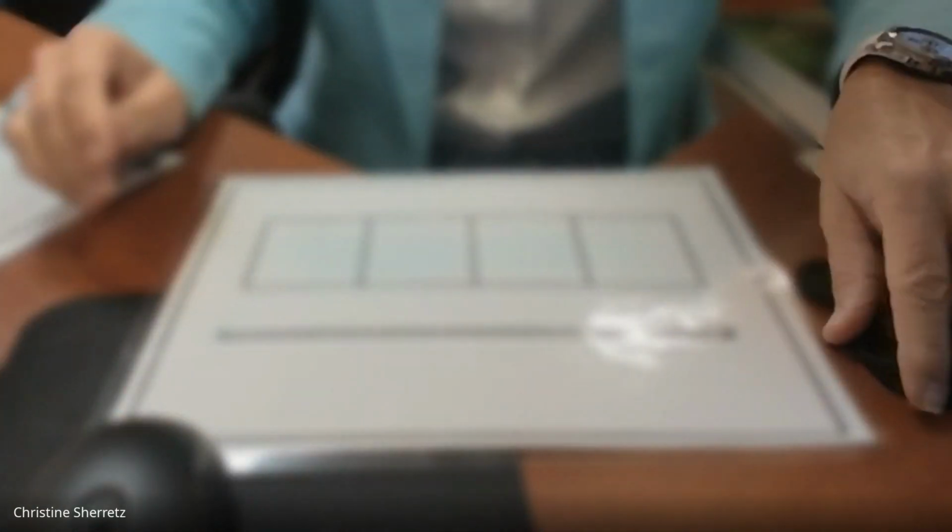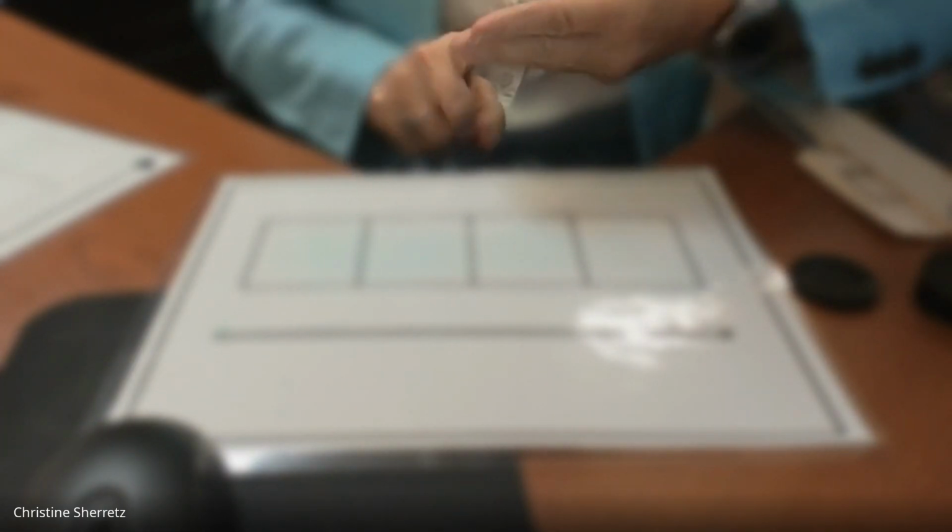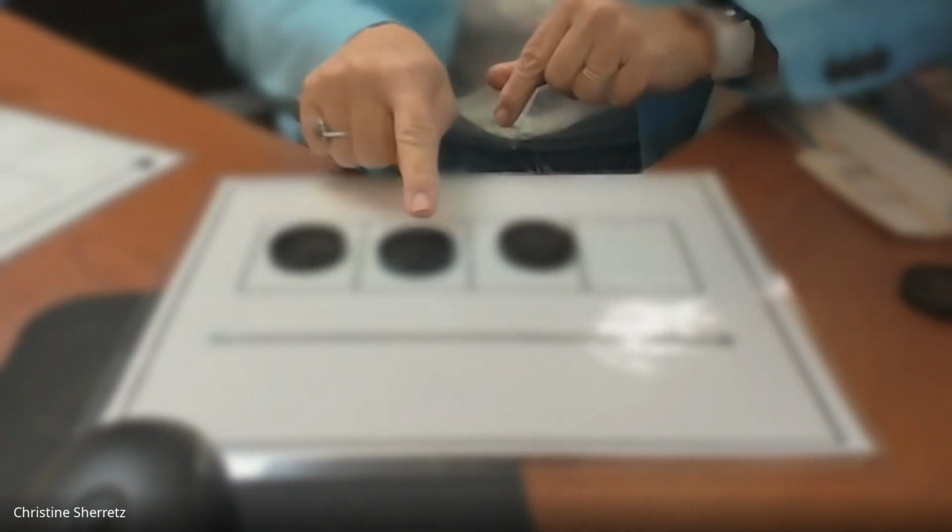If I said the word bat, for example, we would want kids to first tap out those phonemes. B, bat. Now we're going to lay, you can use anything you want, B, at.